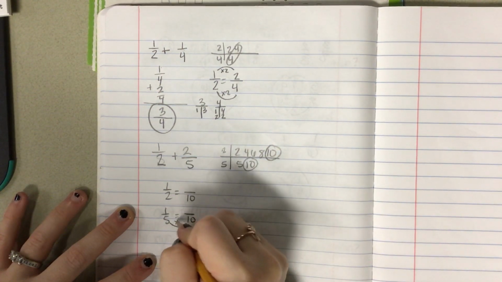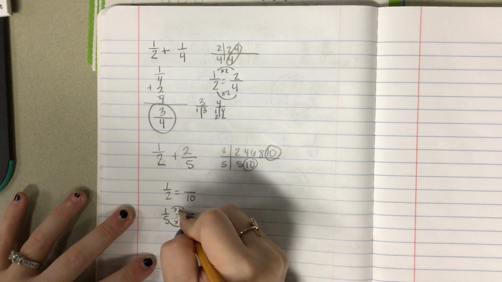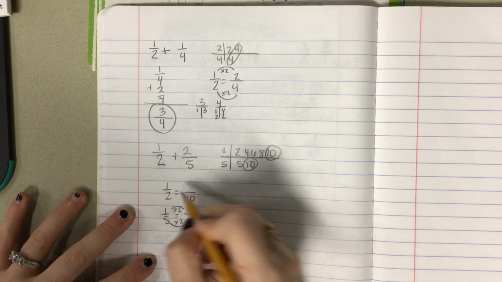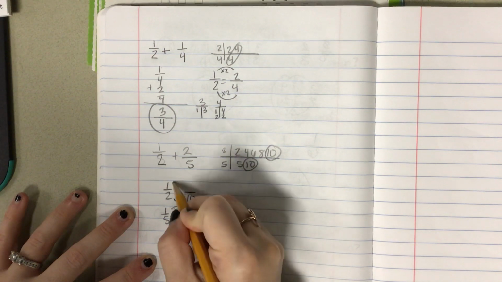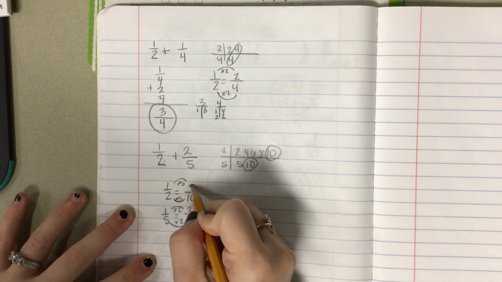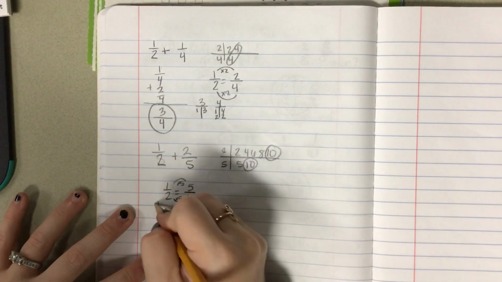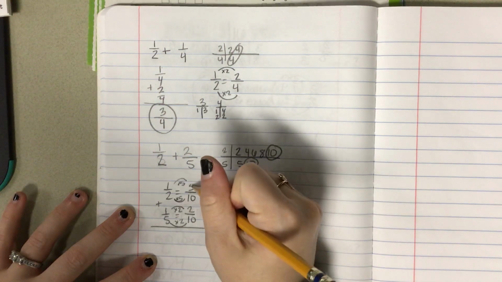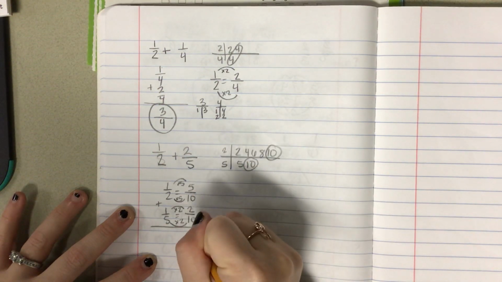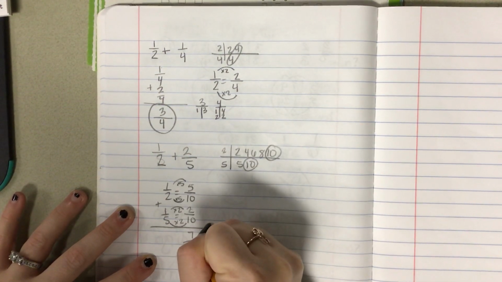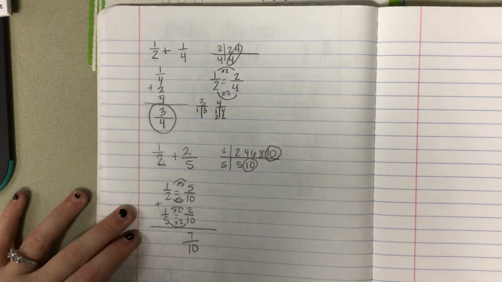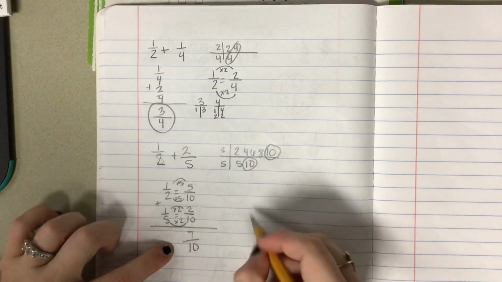I multiplied by 2, so I have to multiply by 2. 1 times 2 is 2. I multiplied by 5, so I have to multiply by 5. 1 times 5 is 5. Now I can add them together. 5/10 plus 2/10 is 7/10. Our denominator stays the same. We add the numerators. We get 7/10.